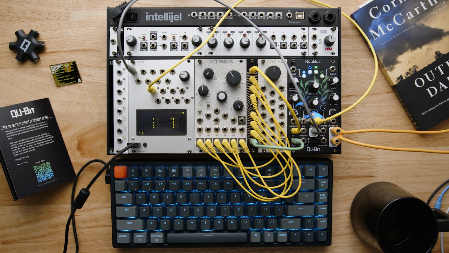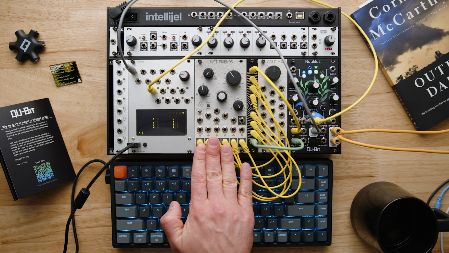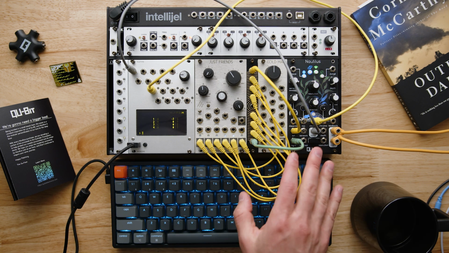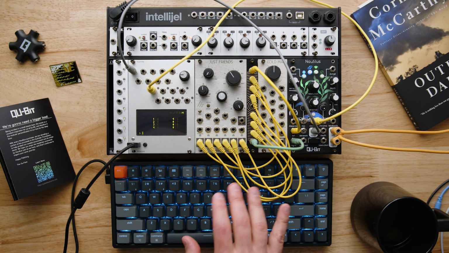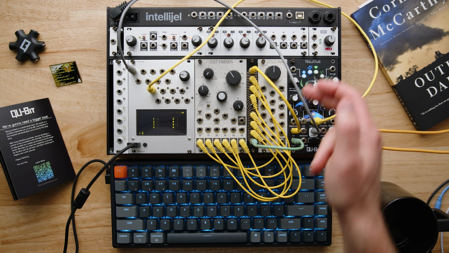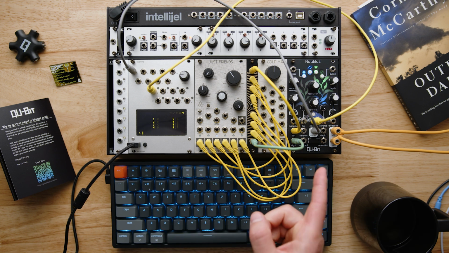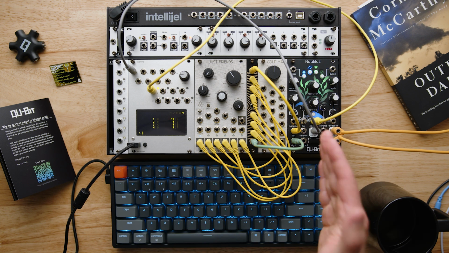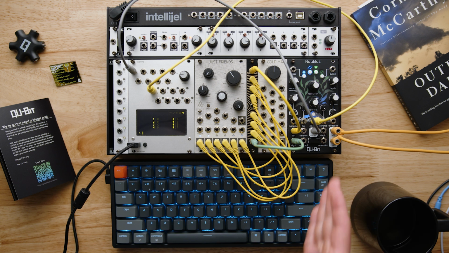So, earlier I showed you how the Just Friends voices respected their place in the stereo field. In the green feedback mode, they'll ping pong back and forth. So something that enters on the right will ping pong to the left and back to the right, and so forth. Ping pong mode has been my favorite so far in exploring.